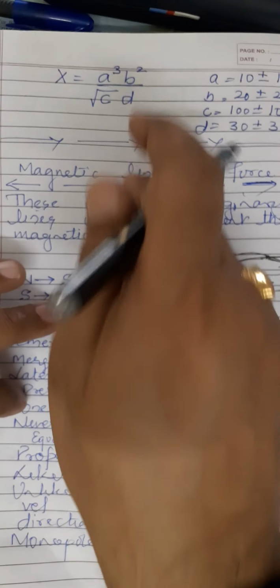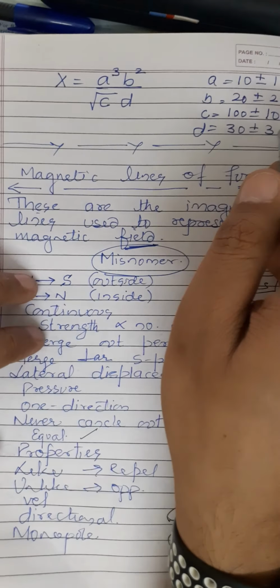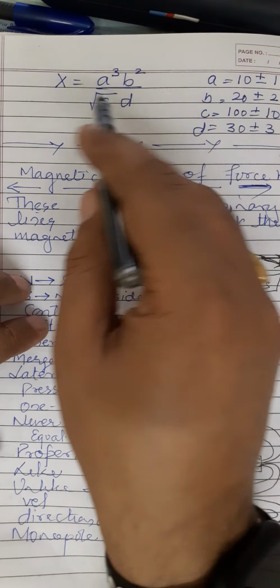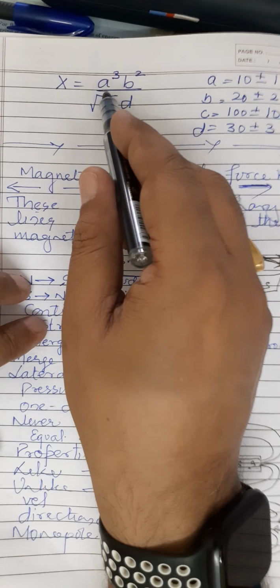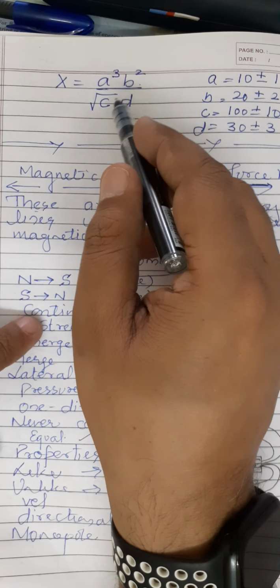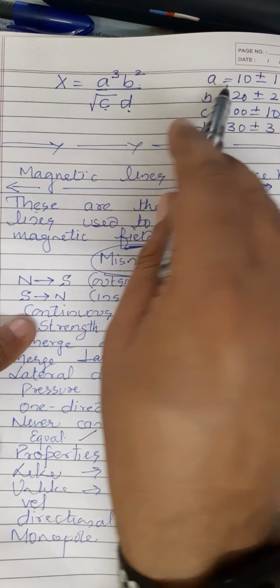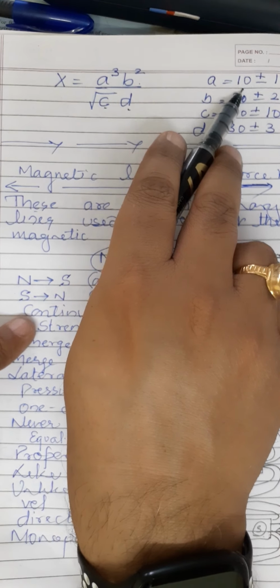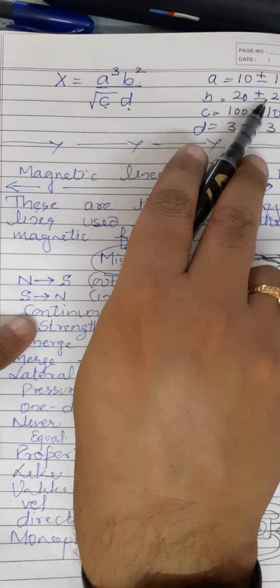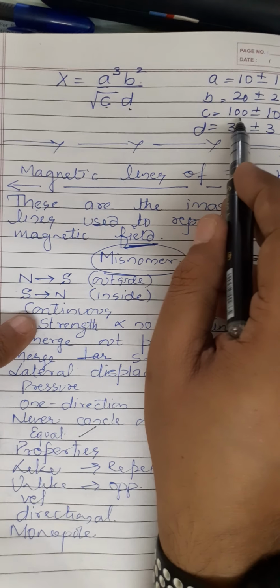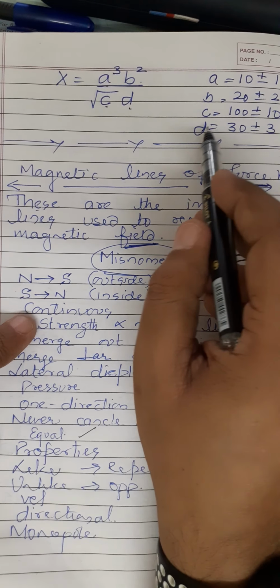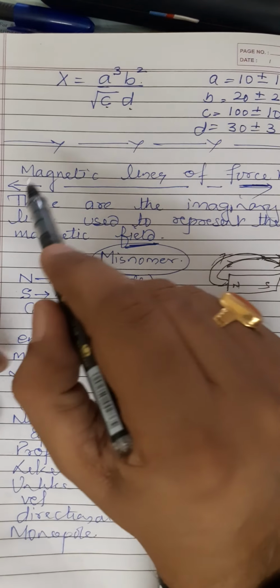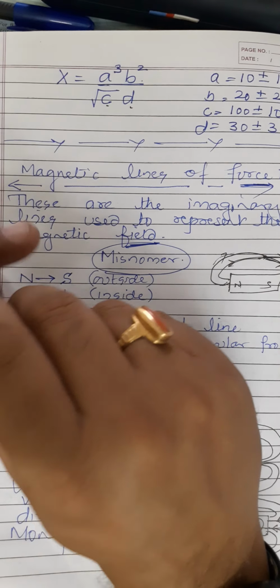And you can have one numerical of a similar type like this, which you can solve yourself. X is given by a cube b square by c root d, such that a is equal to 10 plus minus 1, b is equal to 20 plus minus 2, c is 100 plus minus 10, and d is 30 plus minus 3. Clear? You can solve this one yourself for your practice.